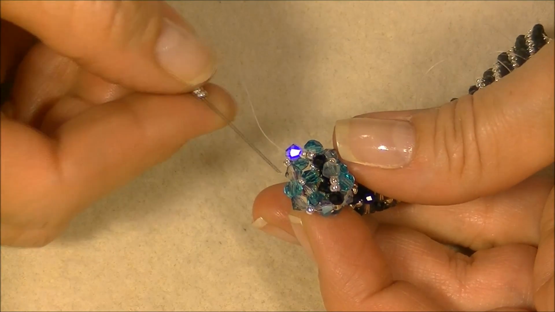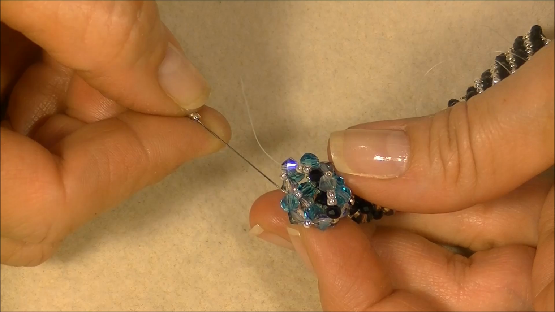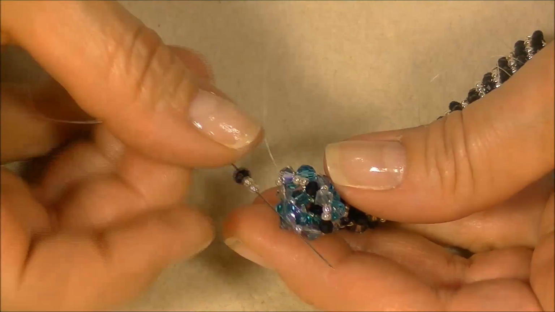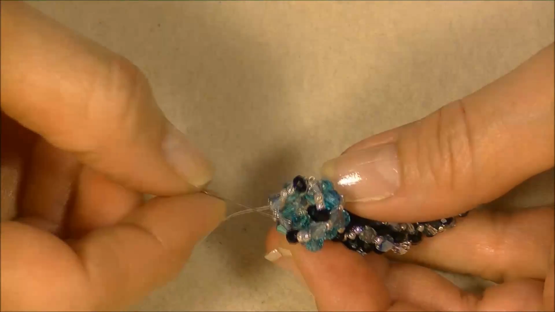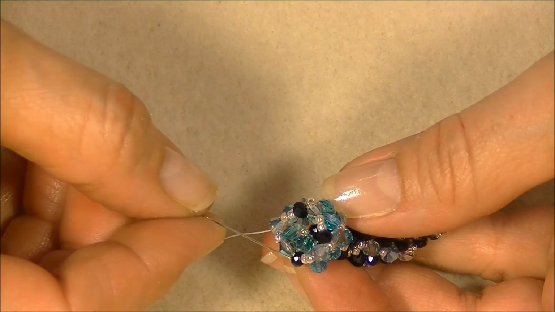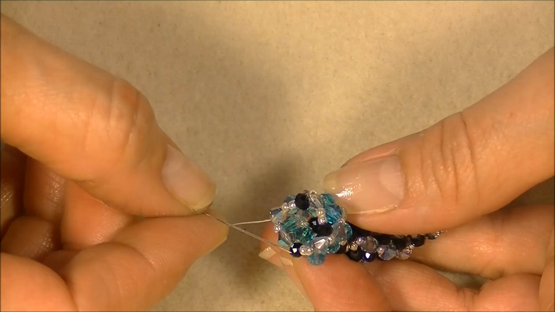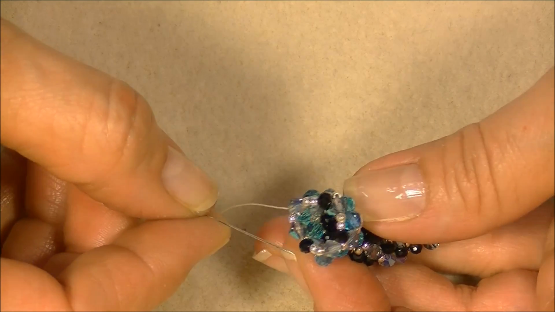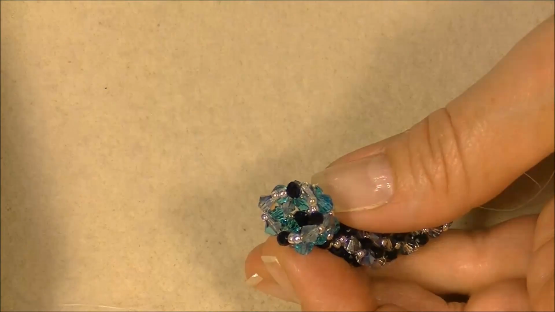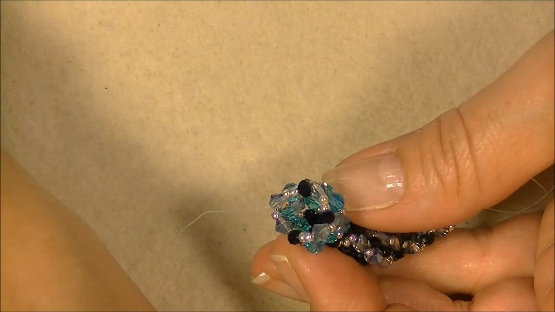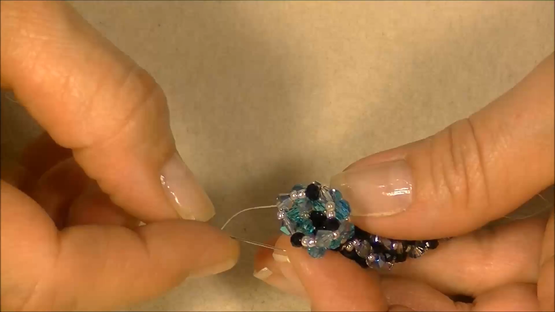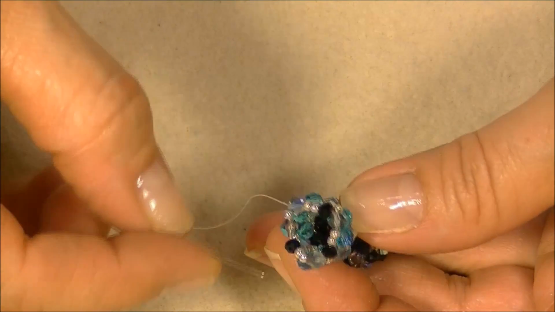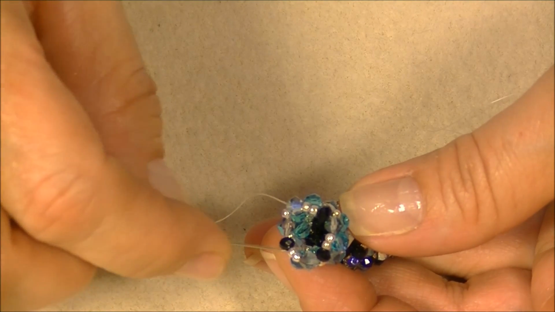And then we are going to find our next blue bead and go into the big bead and go into the bicone behind it. And now we've gone all the way around, so our next bead that we will consider our big bead will be the rondelle here. So what we're going to do is pick up a rondelle, 2 11/0s. We're going to find the next rondelle in line and go into the bead after it.